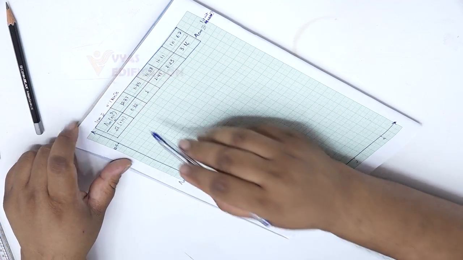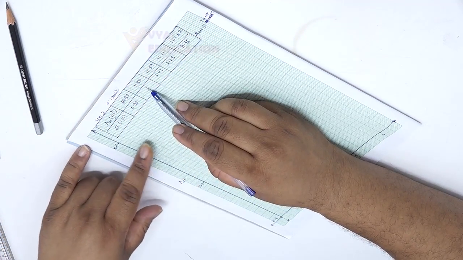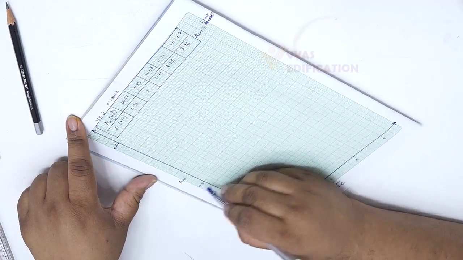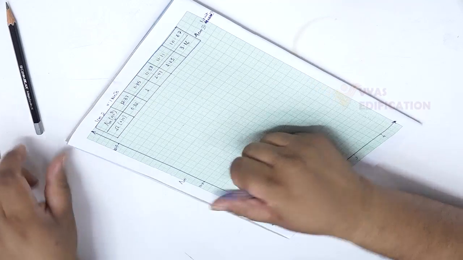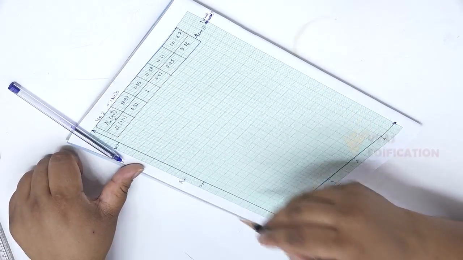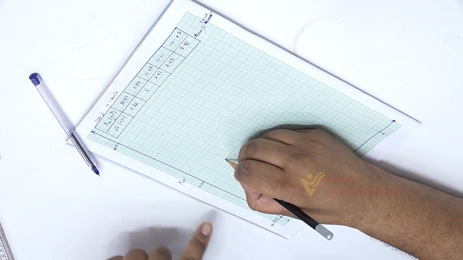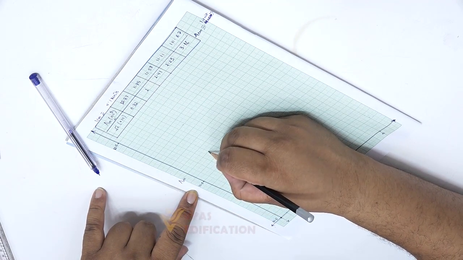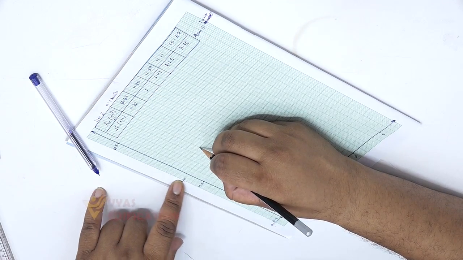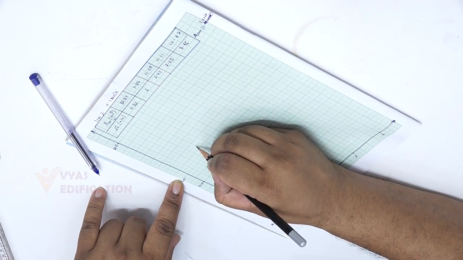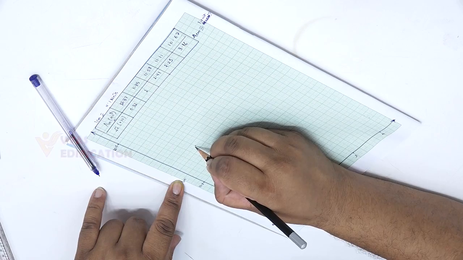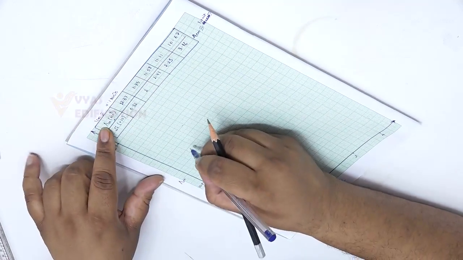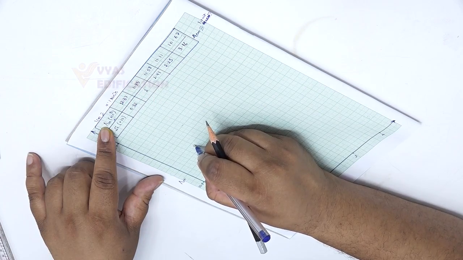So 0.32. First, 1 looks good. I'll plot 1. So lambda m is 11.85. Now 11.5 is already here. Fine, I'm using pencil now. 11.5 is here. Then this would be 11.6, 11.7, 11.8, 11.85. Beautiful. I have this point. Let me use ink to highlight that.